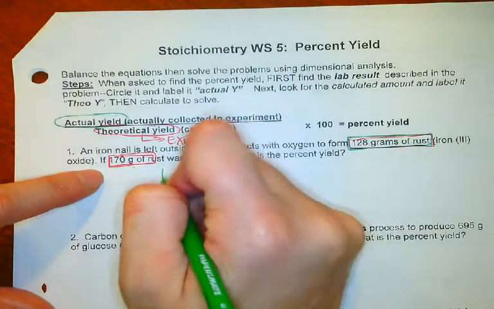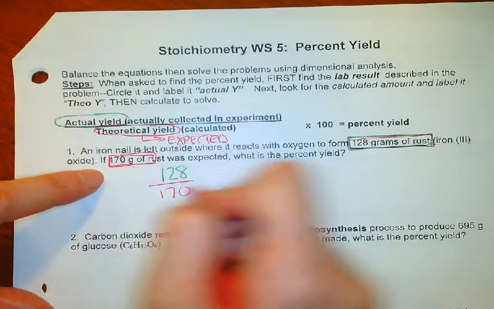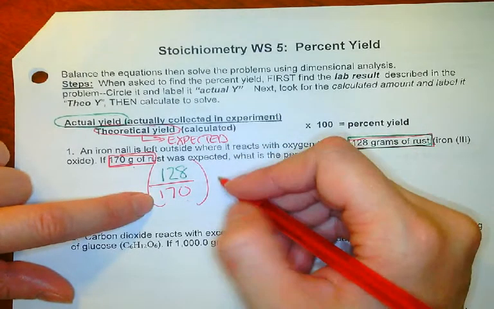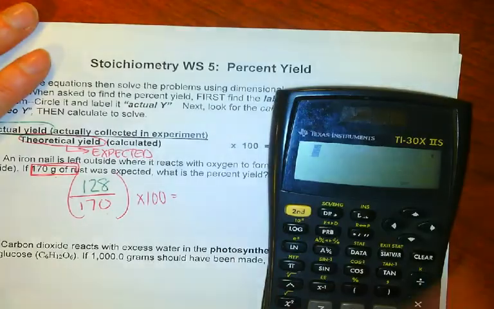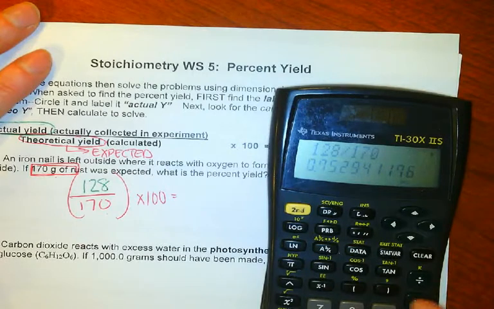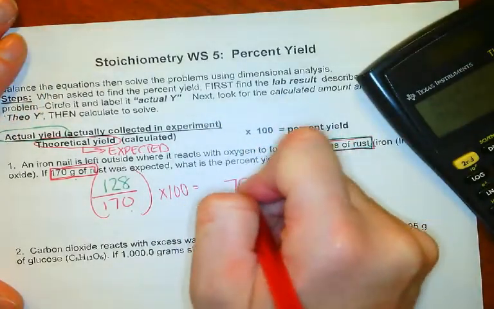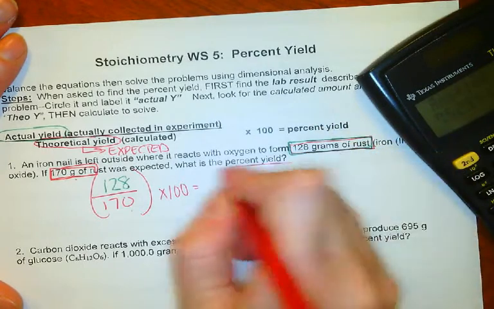So I'm going to put my actual, 128, over my expected, 170. And anytime you have a small number divided by a bigger number, you're going to get a decimal. So we'll say times 100 will give us your answer. 128 divided by 170, times 100 gives us 75.29%. 75% or 75.3, whatever you want to put there. Just make sure you're boxing in or circling your final answer.